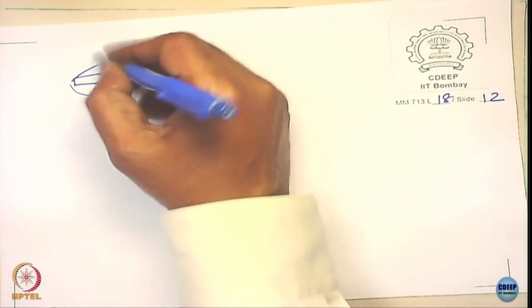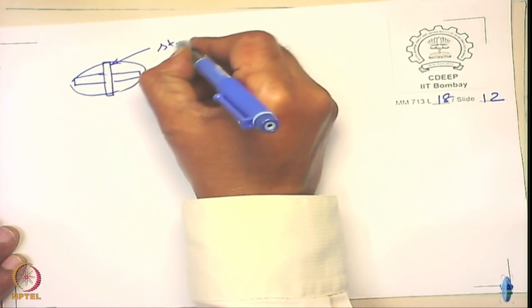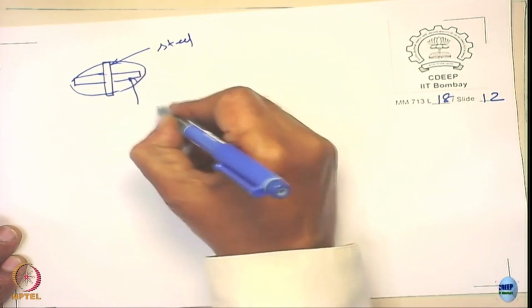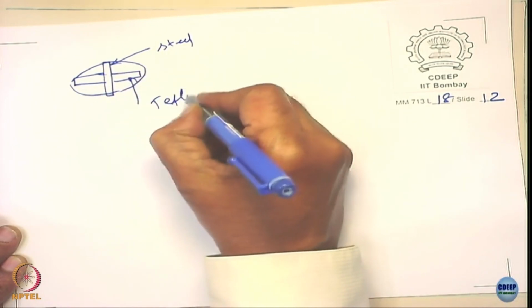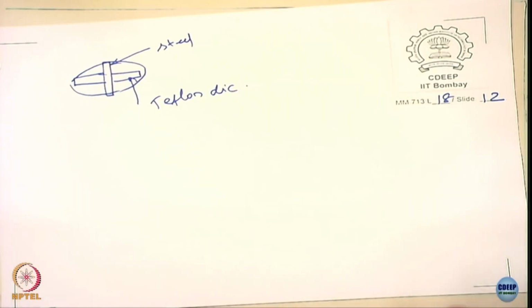So you have a rubber band like this, this is the steel, this is your Teflon disc. You immerse it in ferric chloride solution at the temperature of your interest, and measure after 72 hours to see if there is corrosion or not.